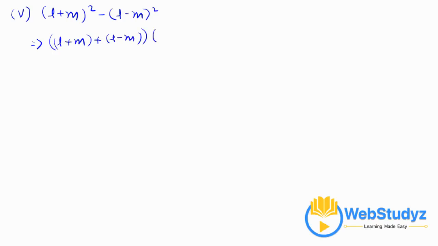Now move on to the fifth one, that is L plus m whole square minus L minus m whole square. So we can write this as, this is a square minus b square. That means we can write this as L plus m plus L minus m into L plus m minus L minus m.